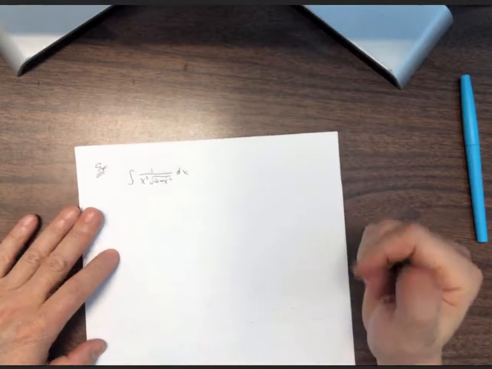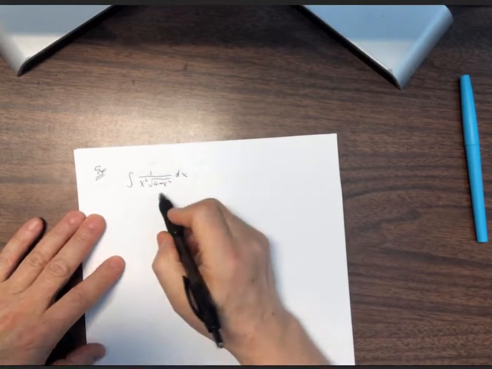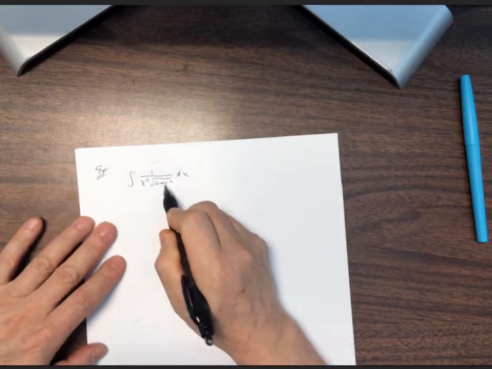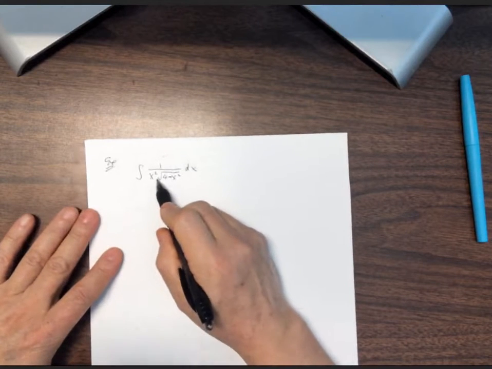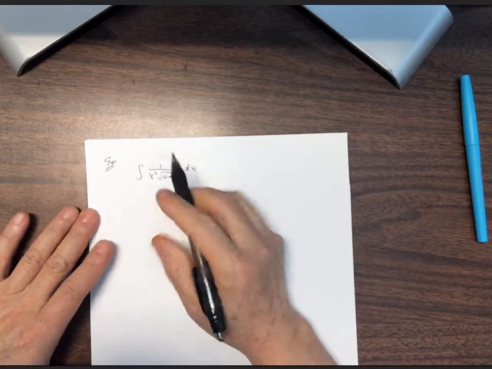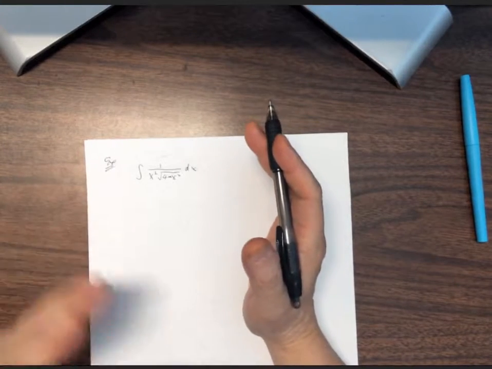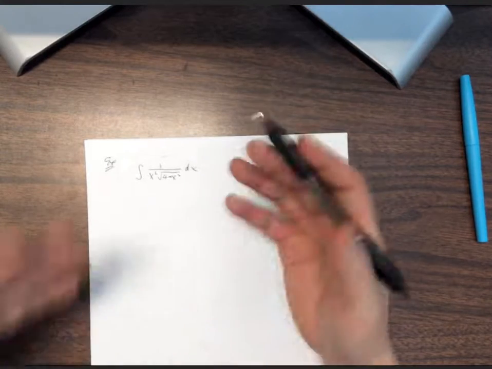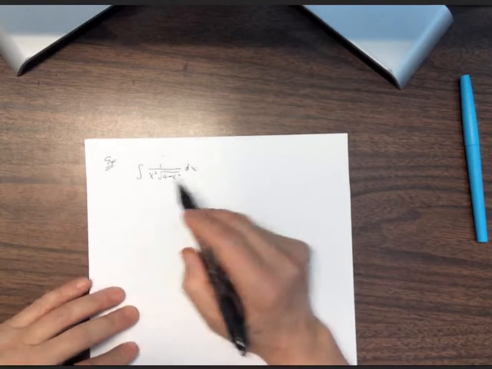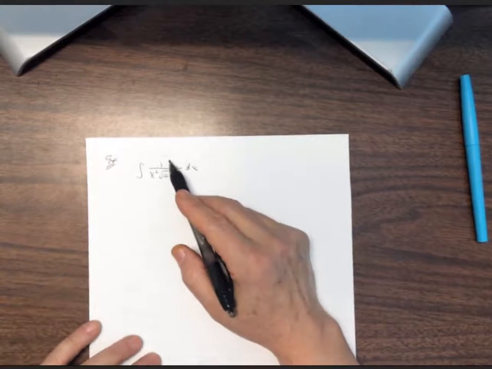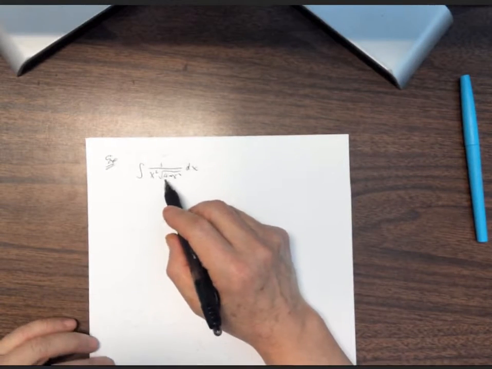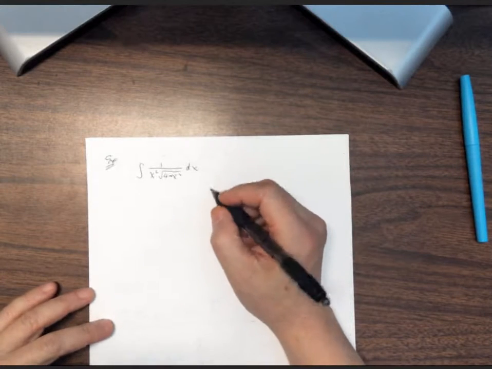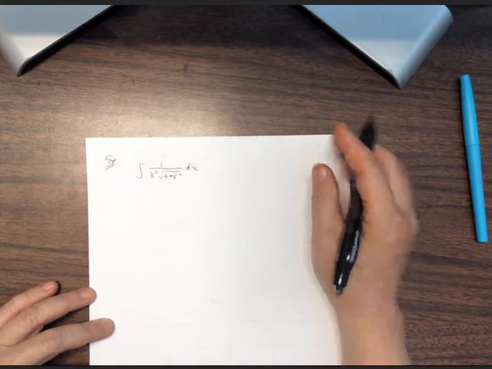Okay, this is an integral involving 4 minus x squared. See, this is what I was talking about. You have a square root with two terms. If there's no simple substitution like 4 minus x squared equal to u, such an expression is very difficult to integrate.